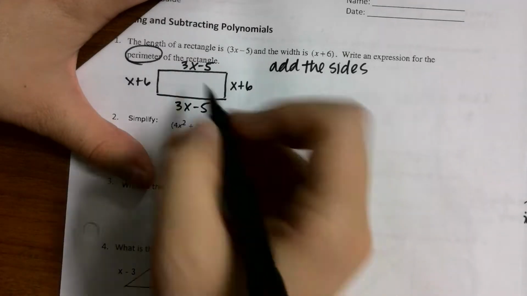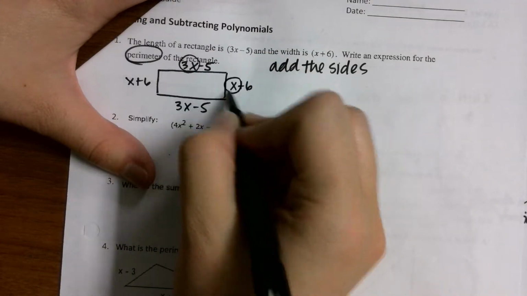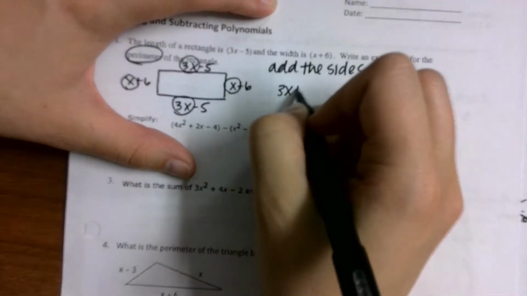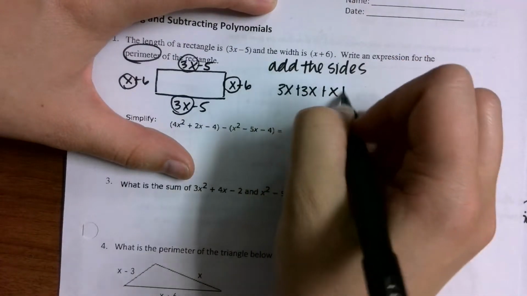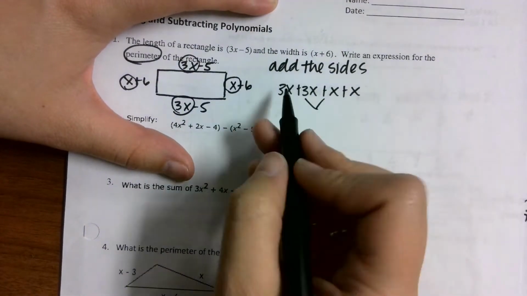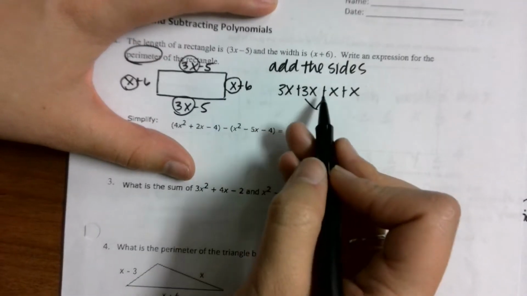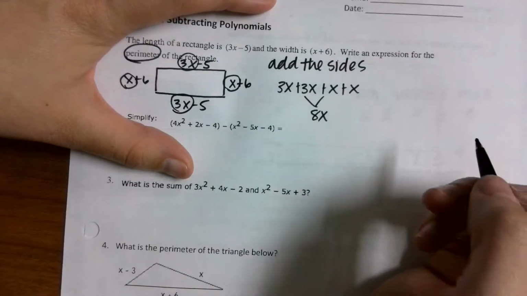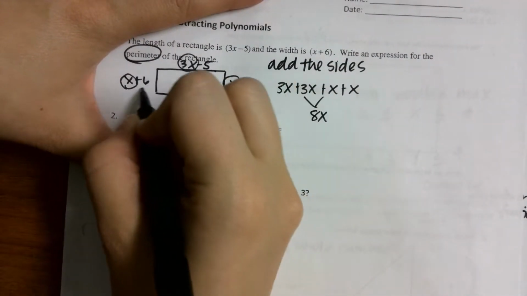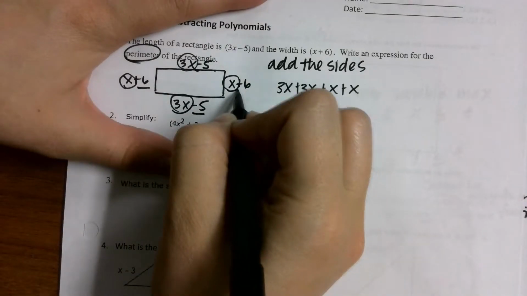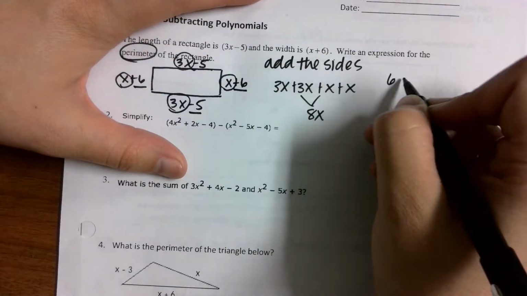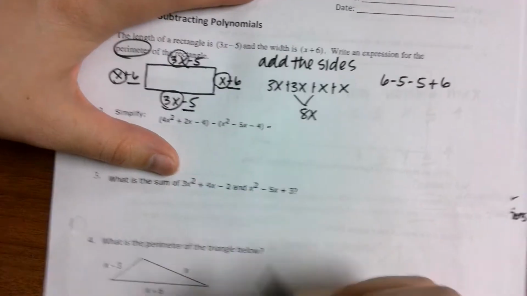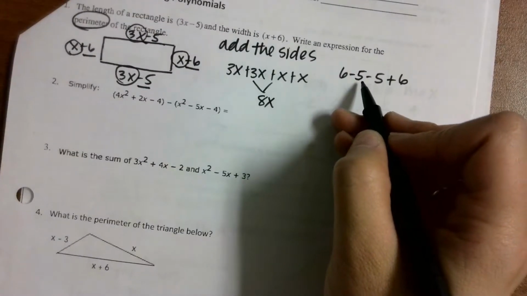We're going to add all of our like terms. 3x plus 3x plus x plus x. What does that equal? 3 plus 3 is 6, 7, 8. Now let's add up our constants. -5, 6, -5, 6. 6 minus 5 plus 6. 6 minus 5 is 1.